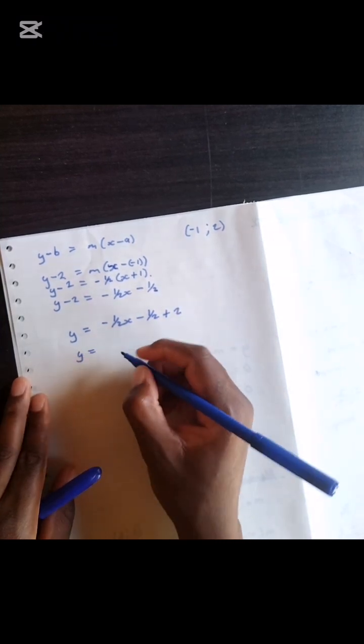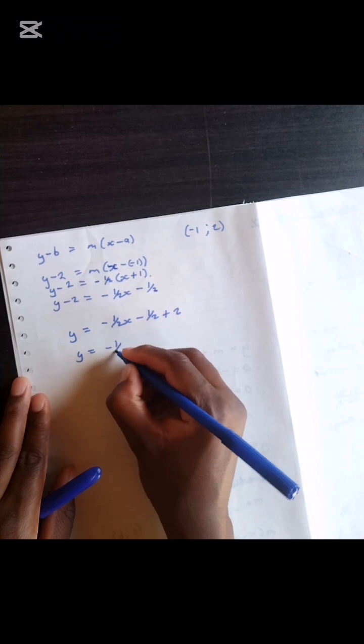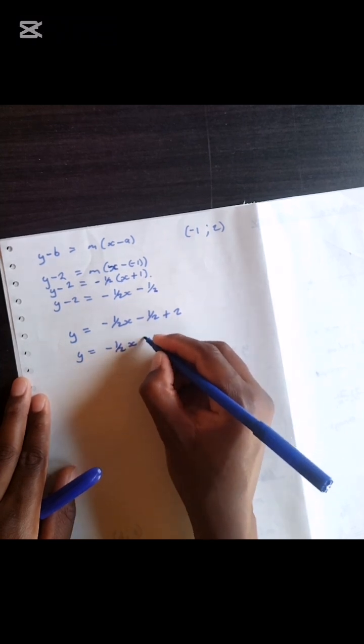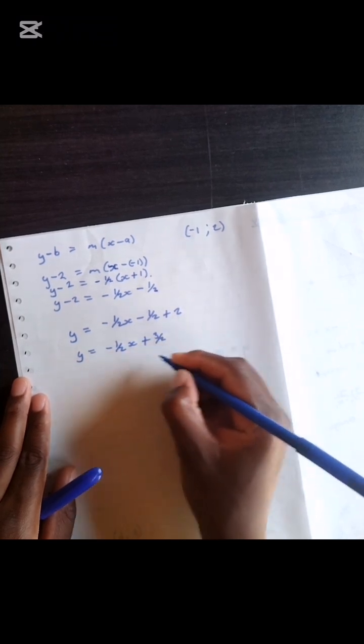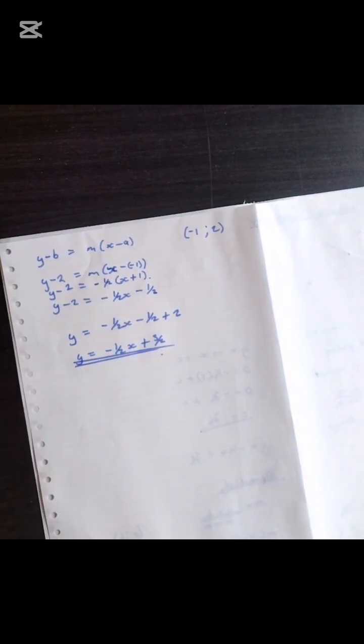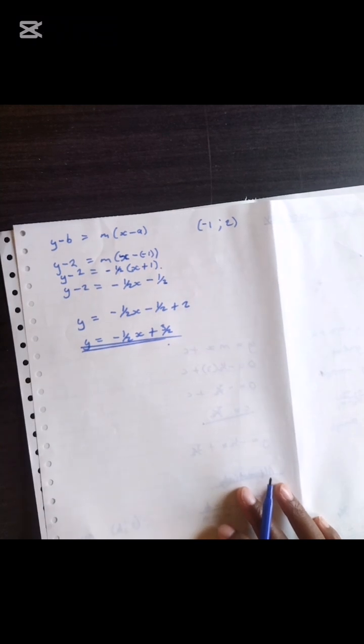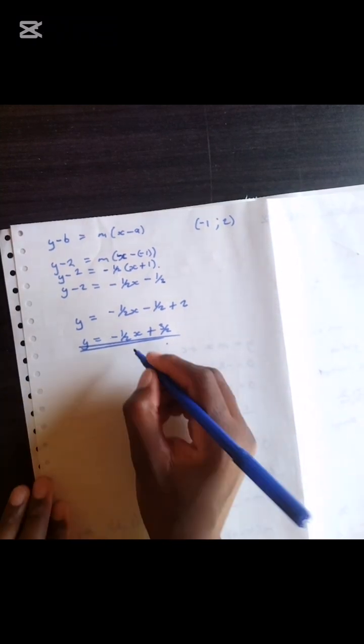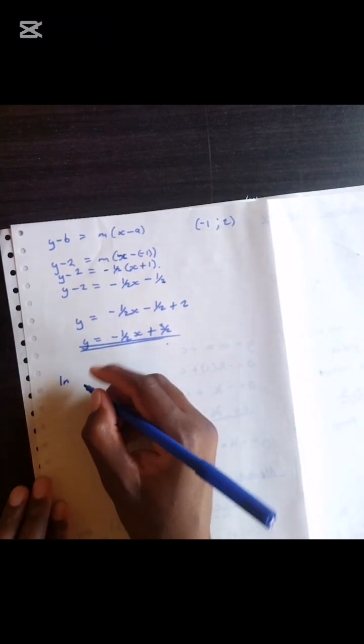So that simplifies to y is equal to -1/2 x plus 3/2. As simple as that.